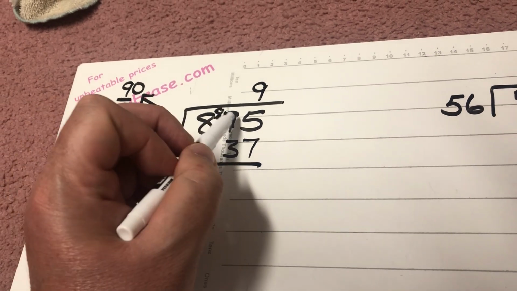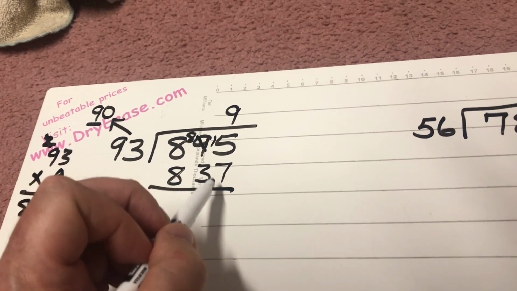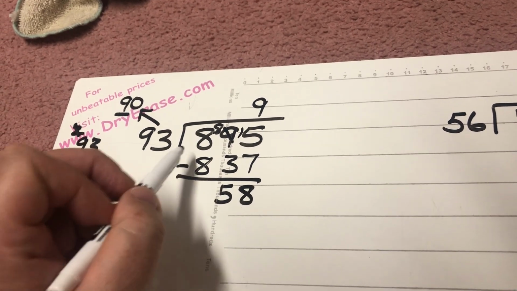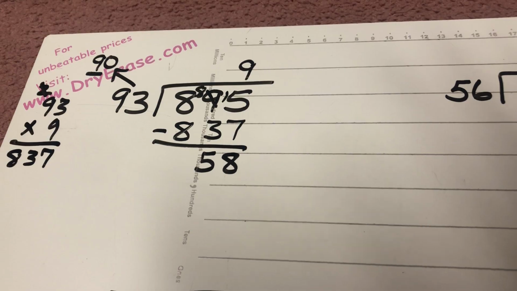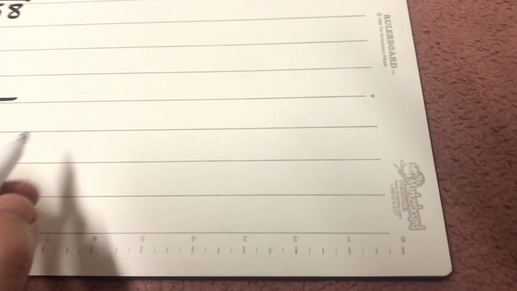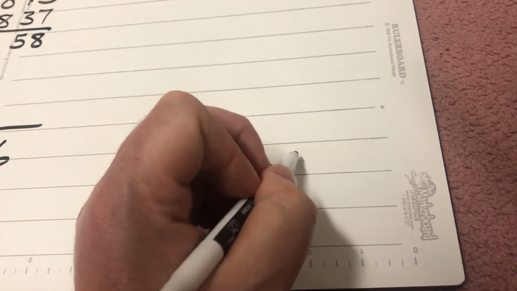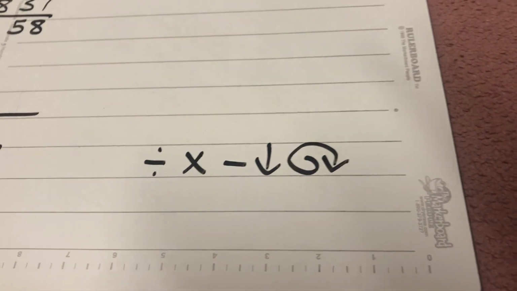Can't do 5 minus 7. Borrow from the 9, make it an 8. Make the 5 a 15. 15 minus 7 is 8. 8 minus 3 is 5. 8 minus 8 is nothing. And remember that order. That order in this is not changing. Divide, multiply, subtract, bring down, start over. That order does not change.